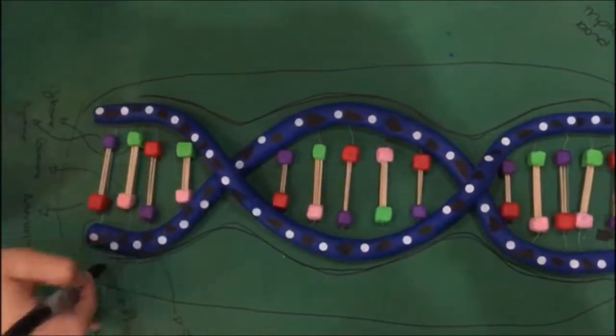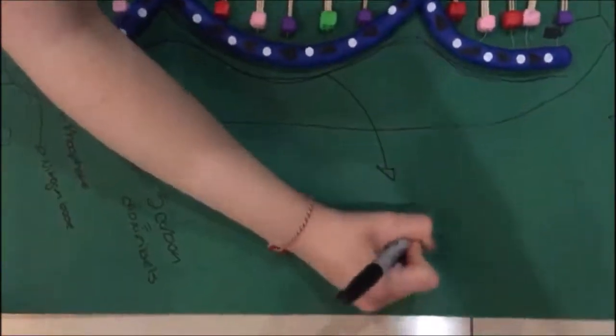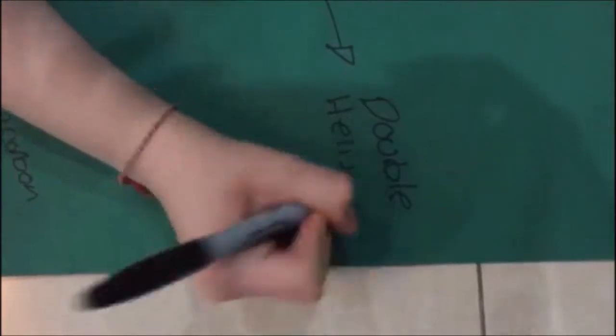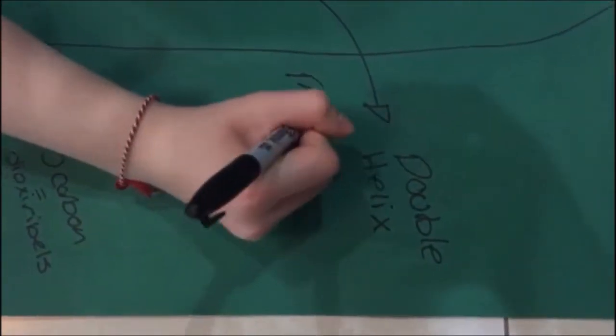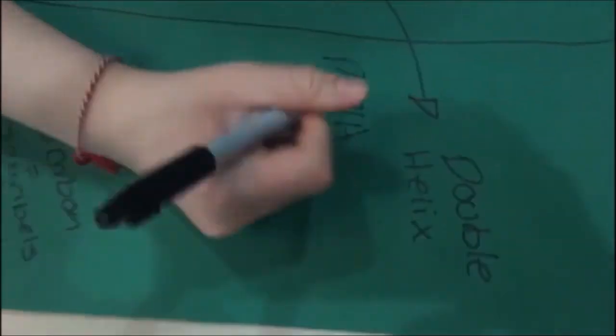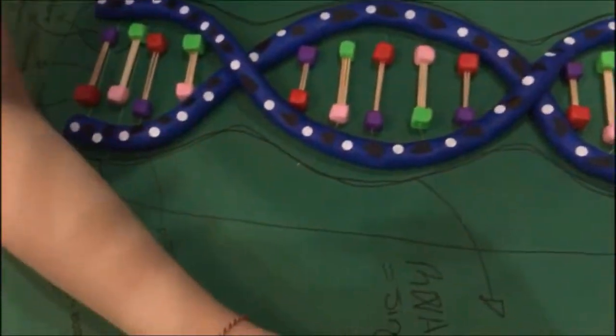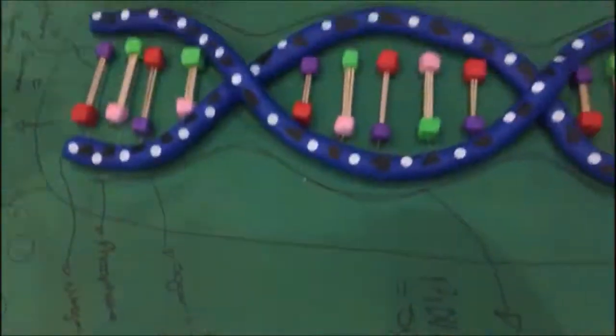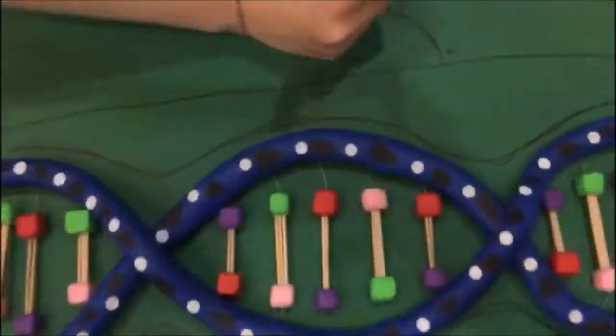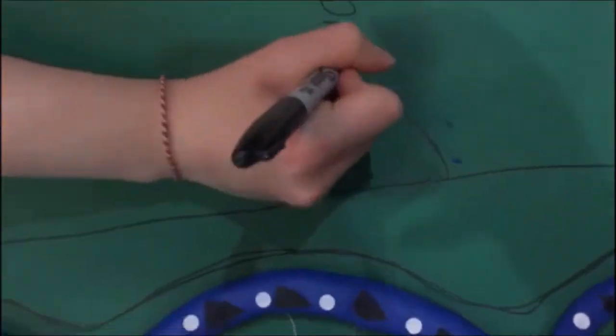This DNA structure has the same kind of nucleotides as the RNA. The difference between the RNA and DNA is that DNA is a double helix and RNA is a single helix. The DNA contains the instructions that our organism needs to continue working as it normally does.